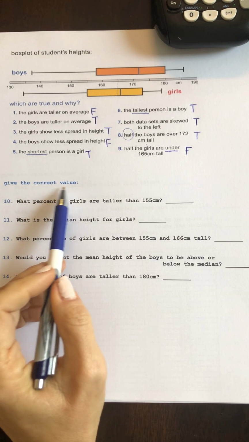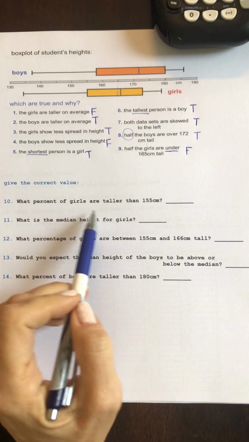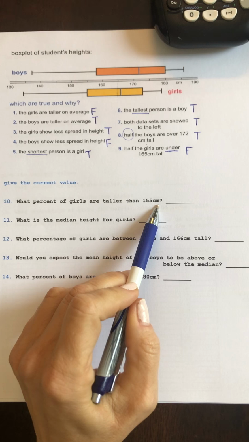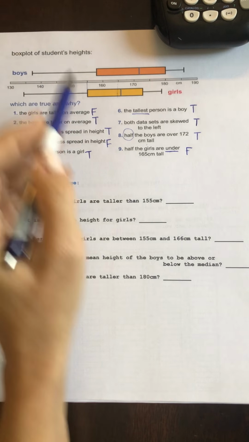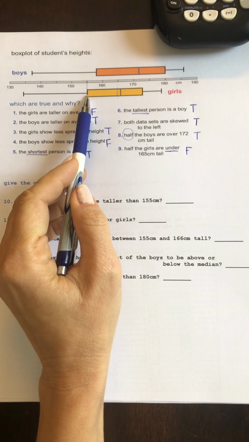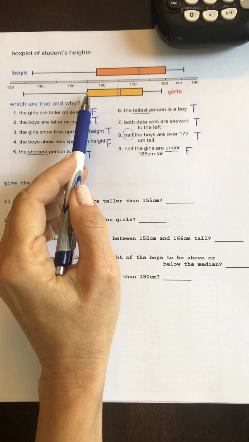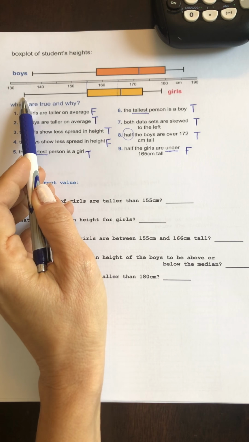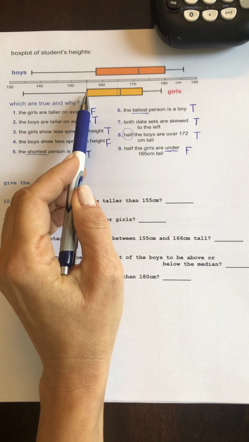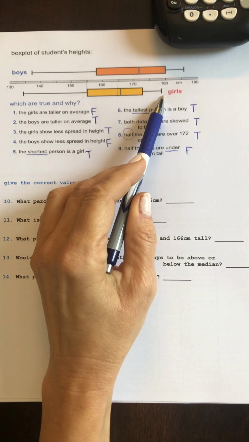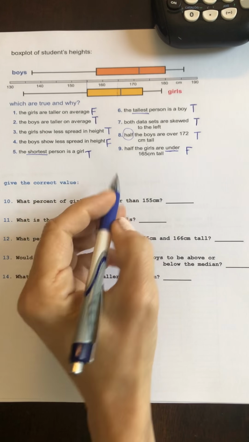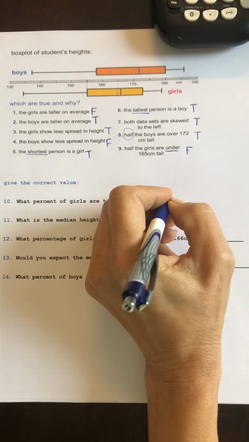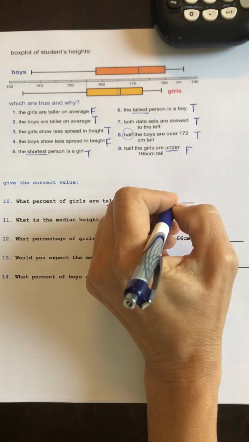It says, what percent of the girls are taller than 155? So let's find 155. You see that right here? So this is the first quartile. 25% are below the first quartile, and 75% then would be above the first quartile. So taller is above, and so the answer is going to be 75%.